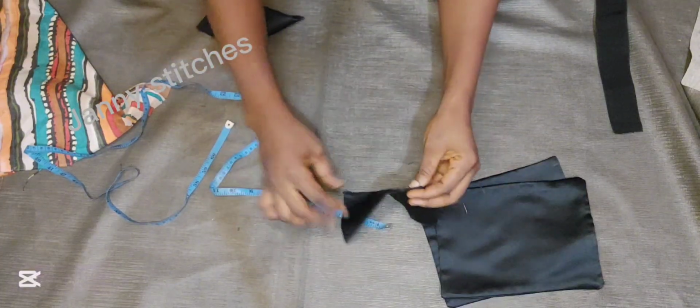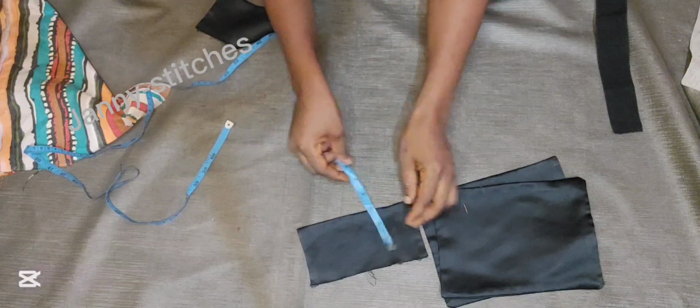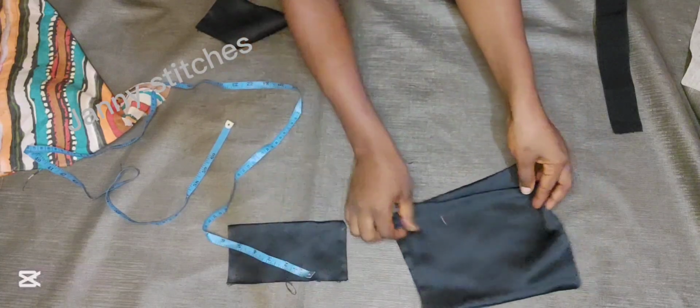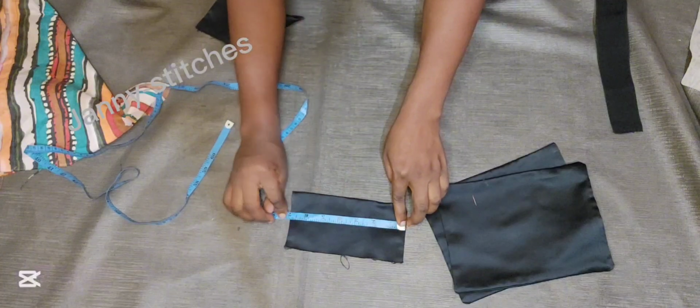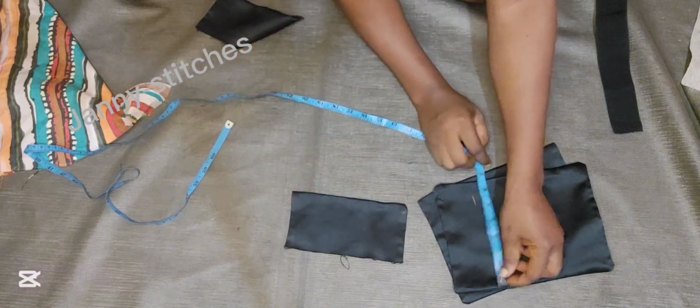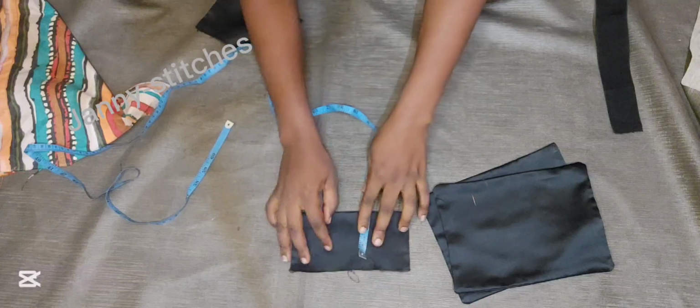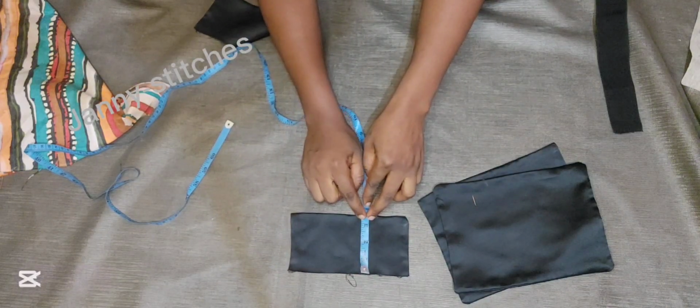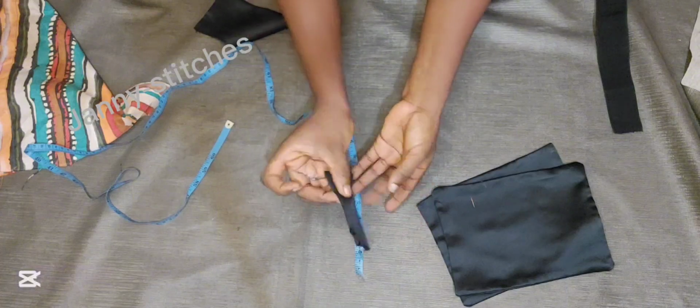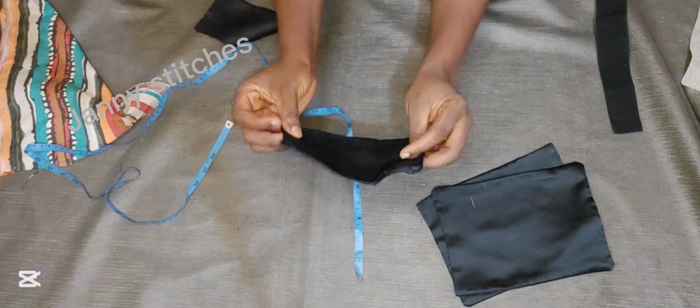I cut the pocket cover. Whatever you have on the width of this pocket is what you will have here at the pocket cover. So I have 7 here. So for the length of it, I have 3.5. I have already stitched the sides to make it like this.